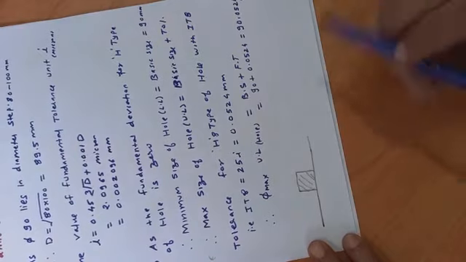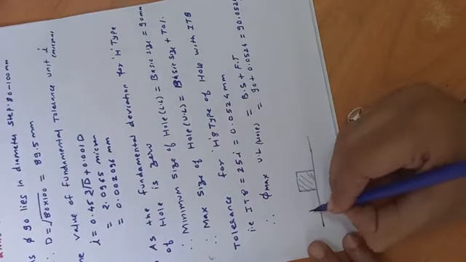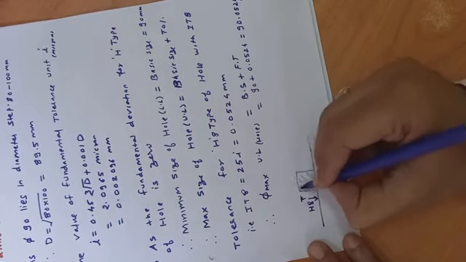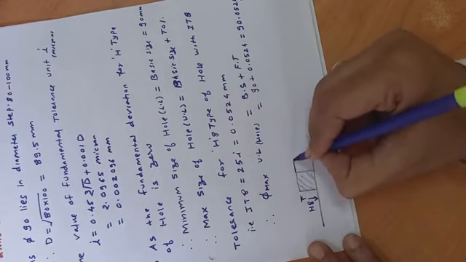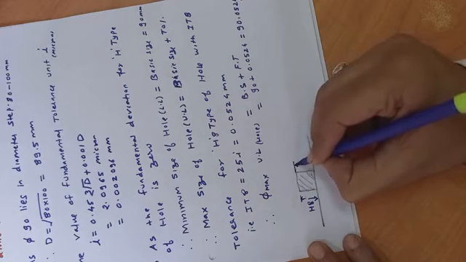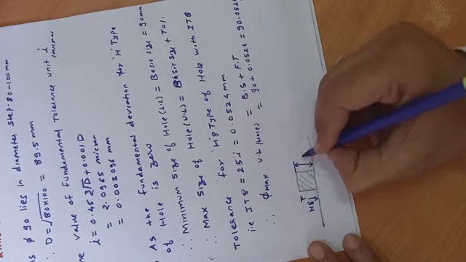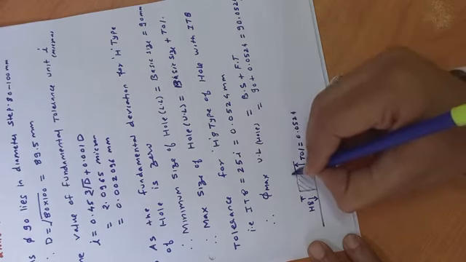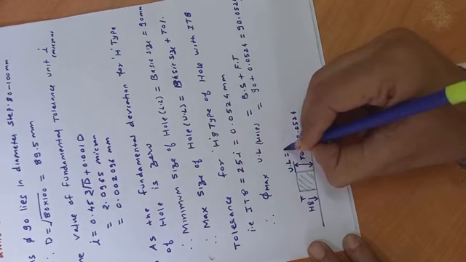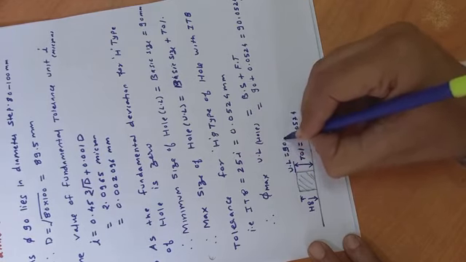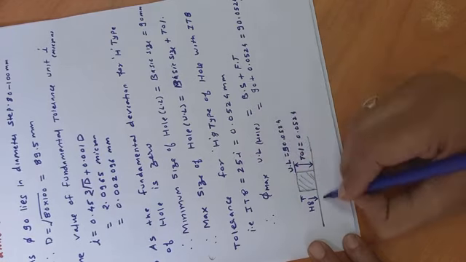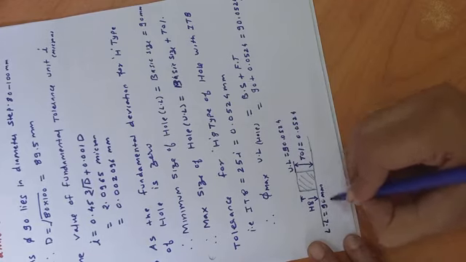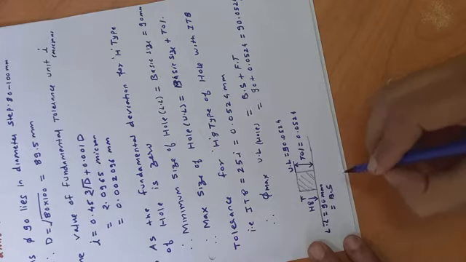So this is the H8 type of hole, this is the upper limit, this is the tolerance, this is the upper limit, that is equal to 90.0524, and this is the lower limit, that is 90 mm, equal to basic size.